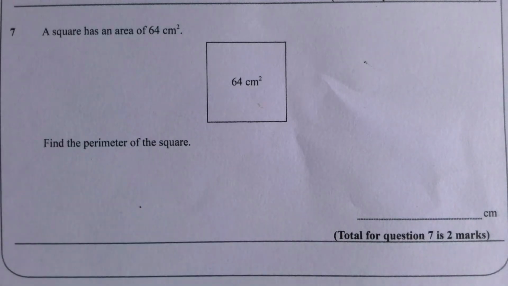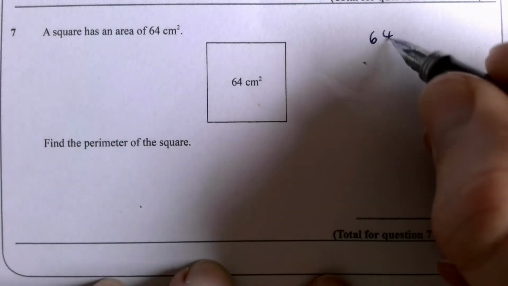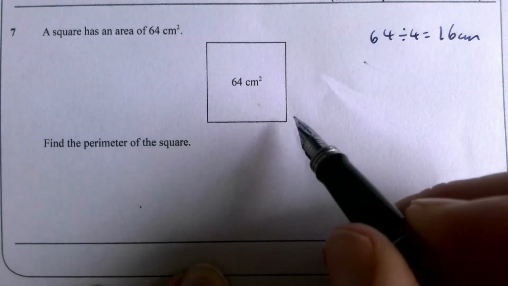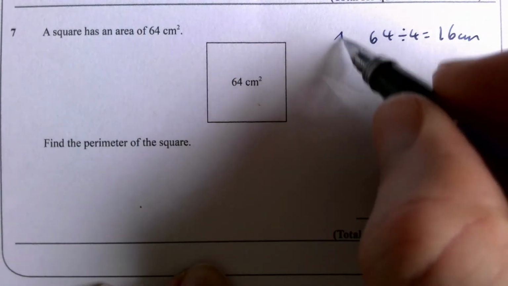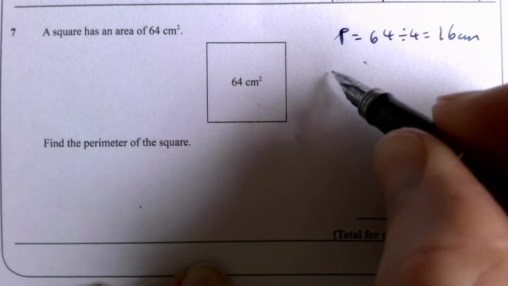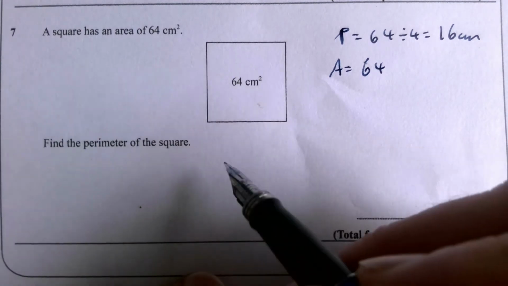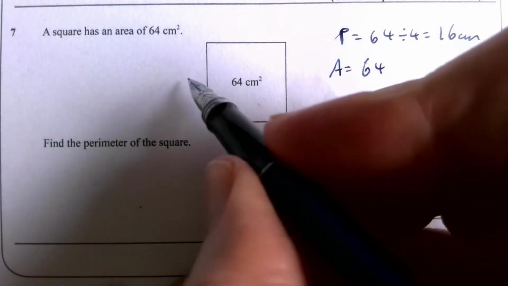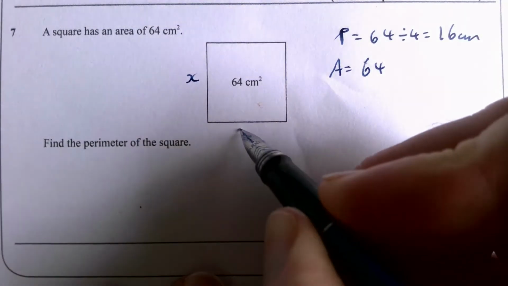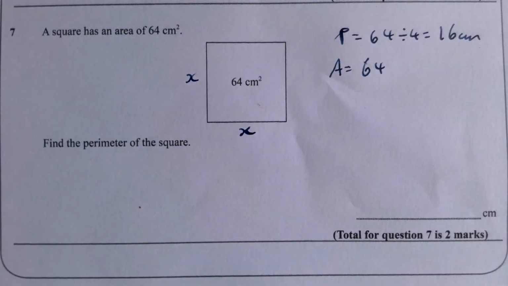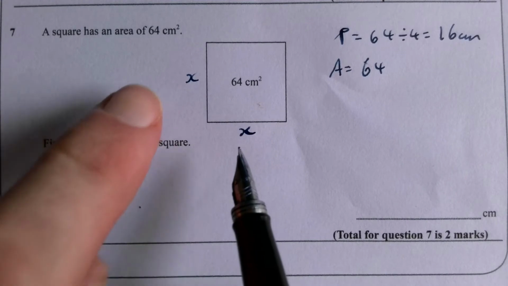Now, the people who did upload it to me, they both made the same mistake. They both said 64 divided by 4 is 16 centimetres. And that would be true if the perimeter was 64, but it's not the perimeter, is it? It's the area that is 64. Now it's a square, and how do we work out the area of the square? We multiply one length by the other length, and I put an x there and an x there because, not to annoy you with algebra, but just to say they must be the same as each other.